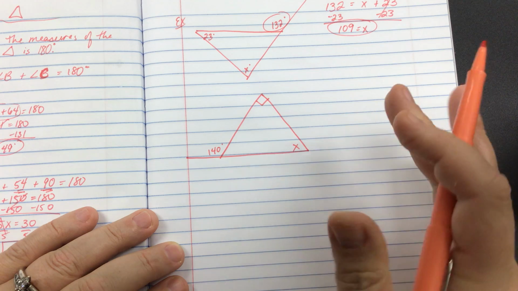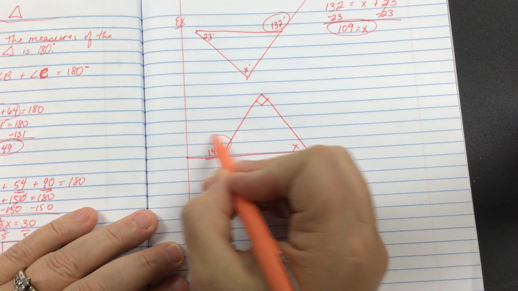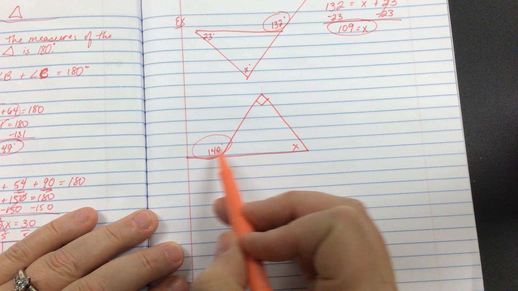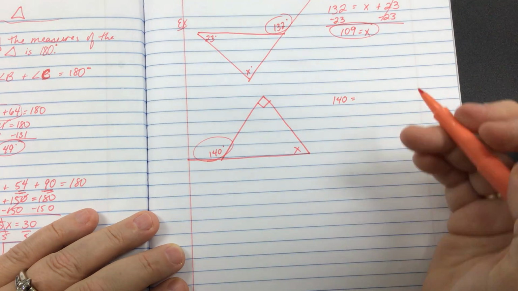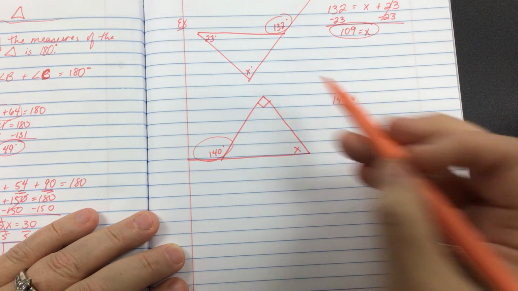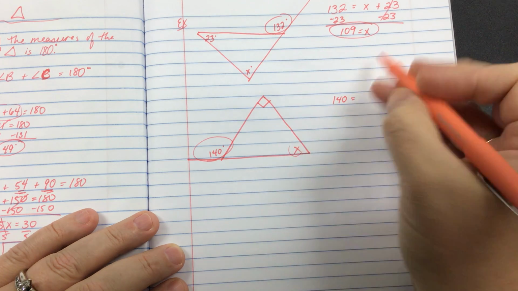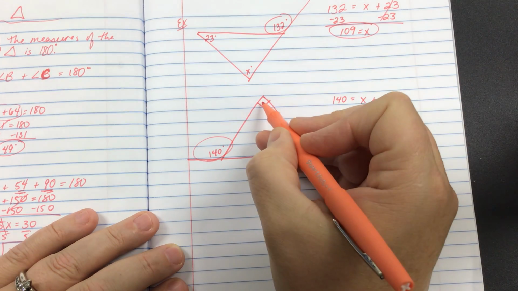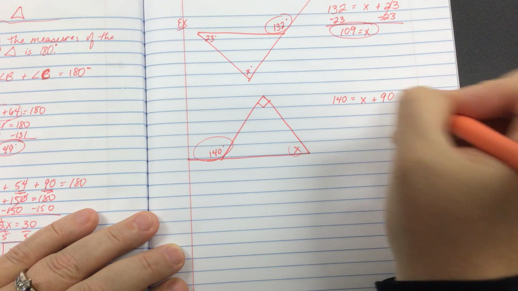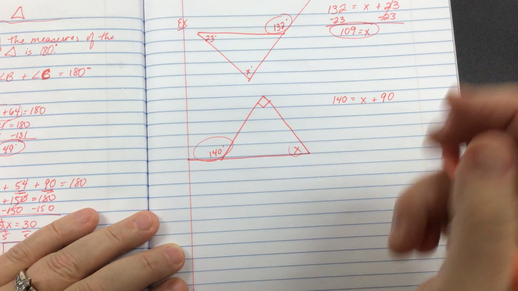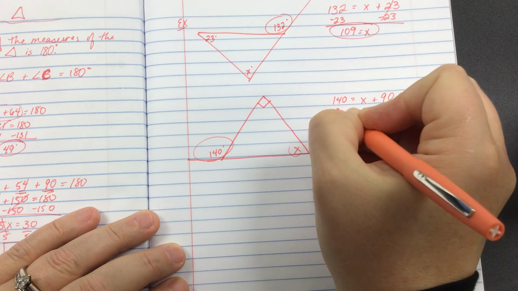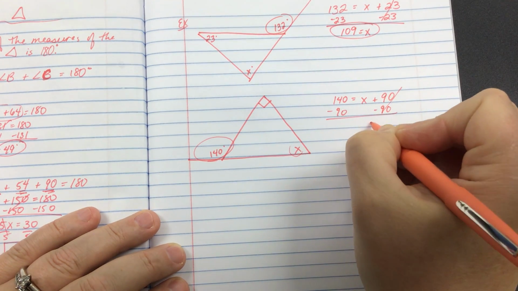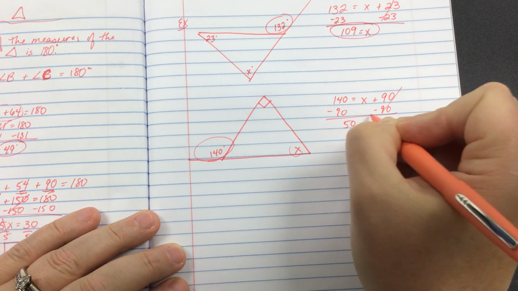Your exterior angle, notice the 140 is not on the inside, it's on the outside. So the exterior angle is equal to the sum of the remote interior angles. One of them here is x. The other one, remember, the box represents 90 degrees. So if I have 140 equals x plus 90, to solve for x, I'm going to subtract 90 from both sides, so my x value is going to be 50.